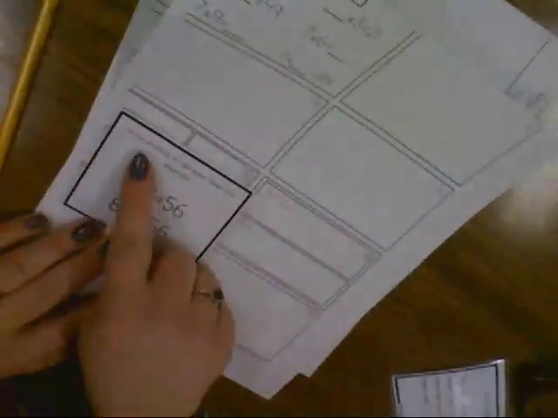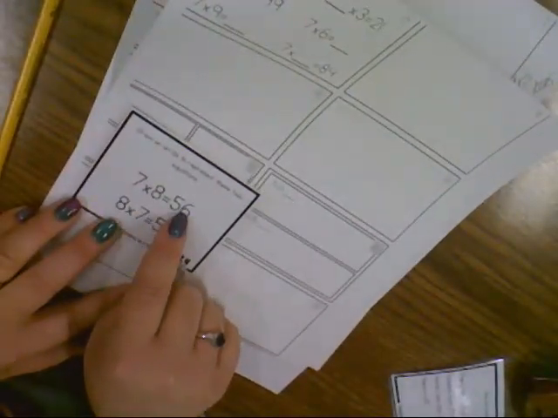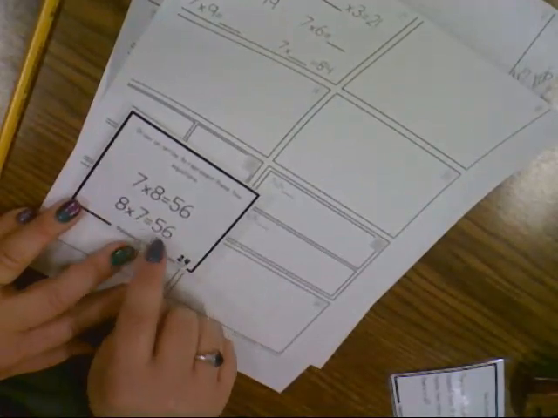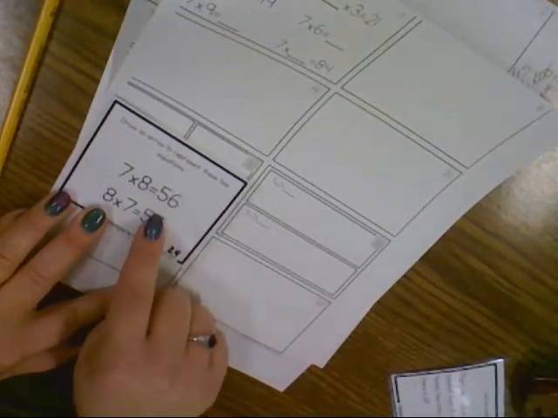This one says, draw an array to represent these 2 equations. 7 times 8 equals 56, and 8 times 7 equals 56. So I'll need to draw 2 arrays, one for each of these equations. Once I've done that, you know what to do. I'm going to go back to my bag and get a new card.